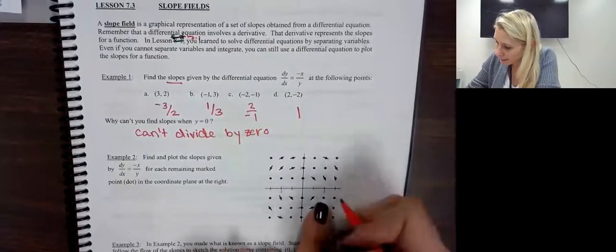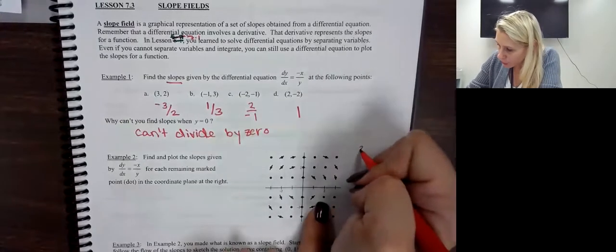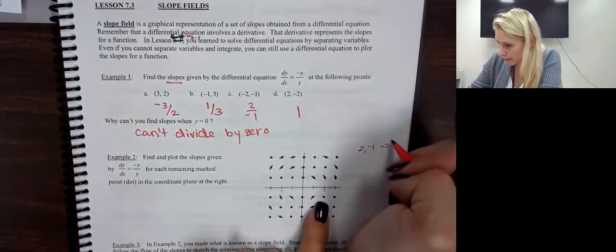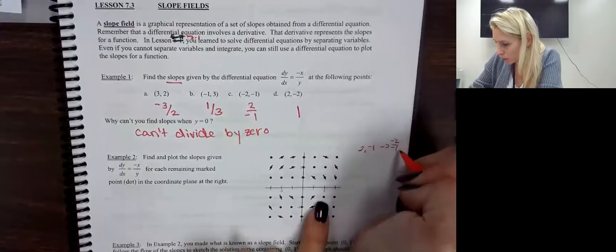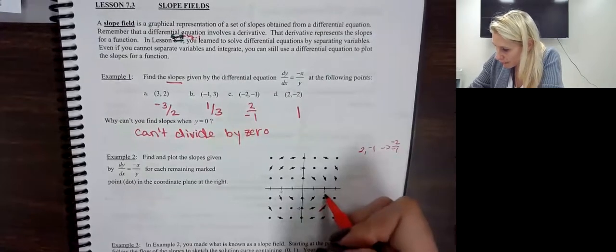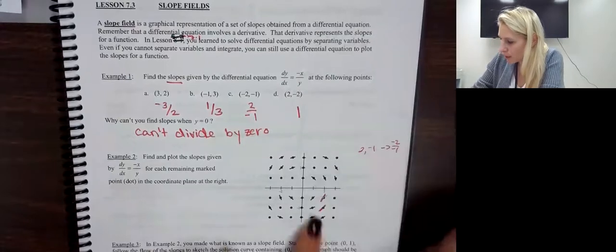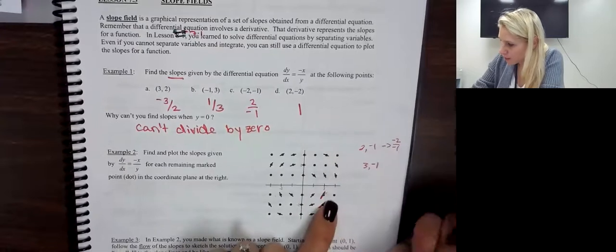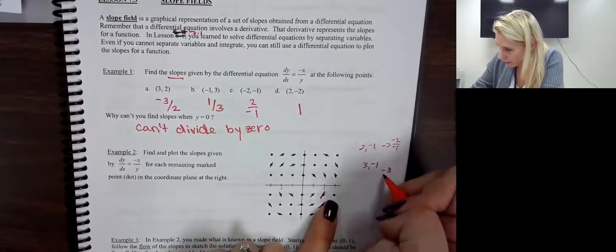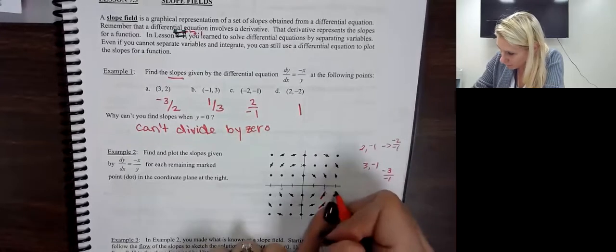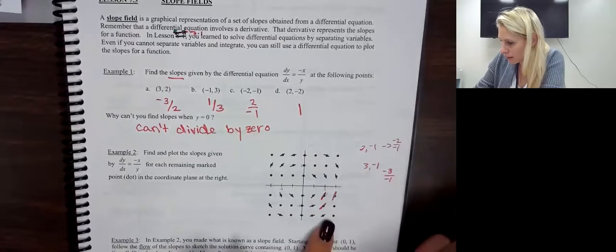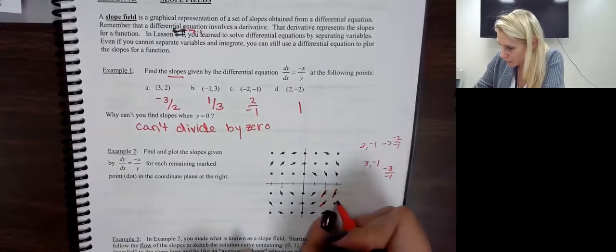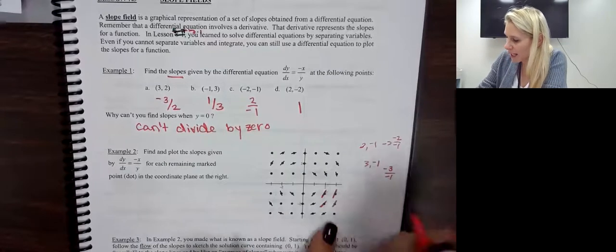Let's do this one. This one is at 2, negative 1. So at 2, negative 1, we would get negative 2 over negative 1, which is 2. So again, if this is 1, that means we're going up here. What about at 3, negative 1? Well, that would be negative 3 over negative 1, which is the positive 3. So a little bit more straighter. Okay, that would be 1/2, so a little bit more. So see how that starts happening.